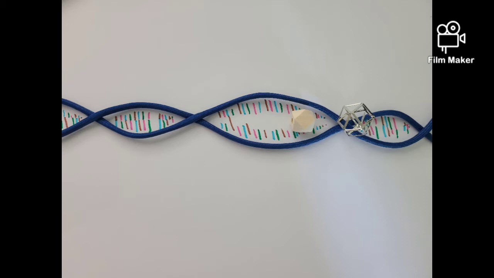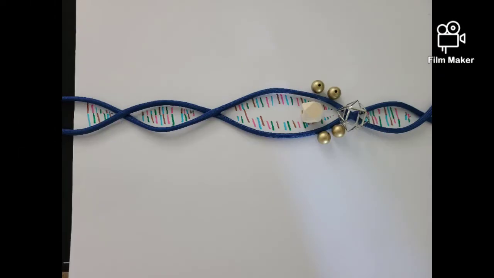To prevent the strands from recoiling behind the helicase, single-stranded binding proteins bind to each individual strand to prevent the recoiling of it. Running left to right, the top strand is 3' to 5', and the bottom strand is 5' to 3', anti-parallel to each other.